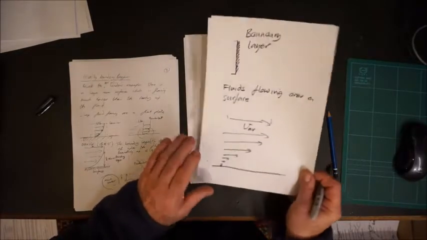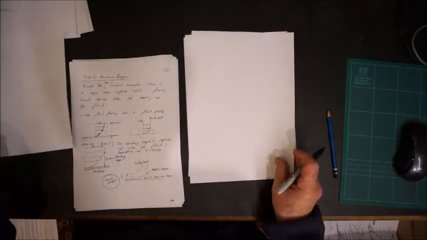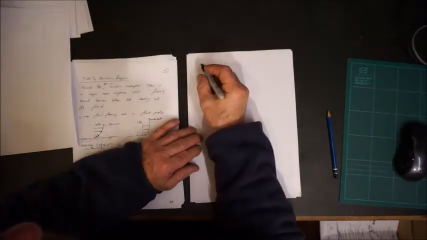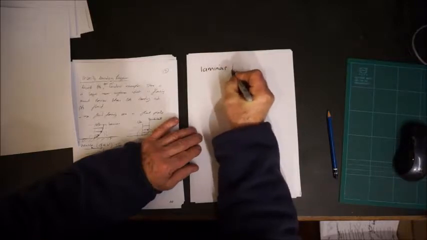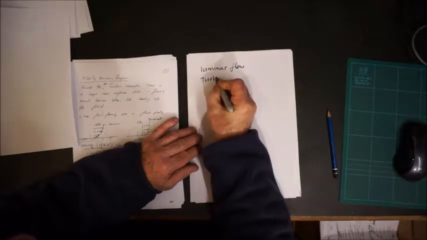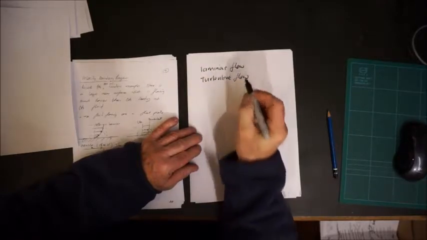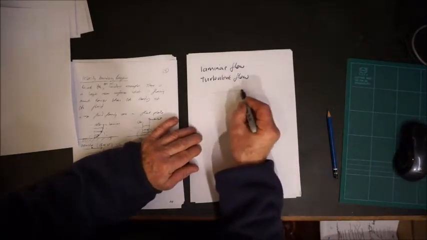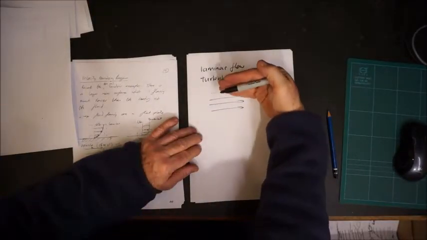So we've got two kinds of boundary layers like this. We'll assume that this is a gas or a liquid, it doesn't matter. And the gas or liquid can be either laminar flow or turbulent flow. We've talked about these. So remember, if it's laminar flow, everything is nice and smooth, everything is travelling in a uniform way.